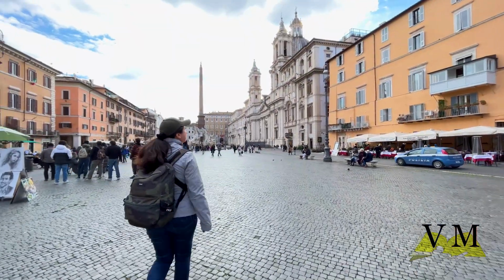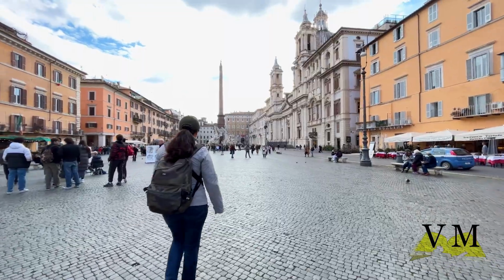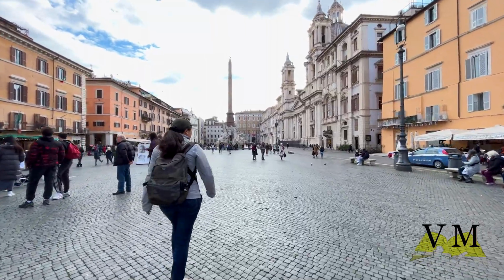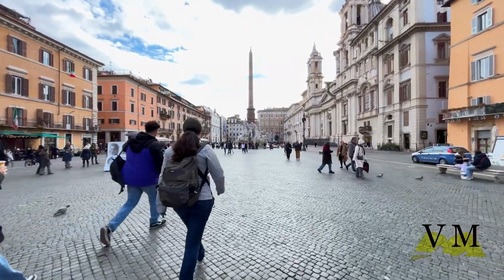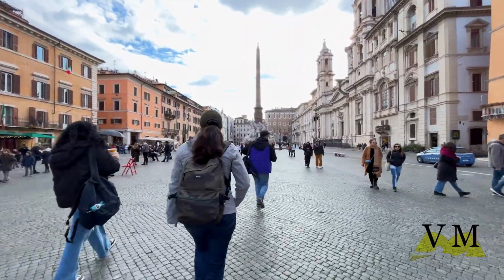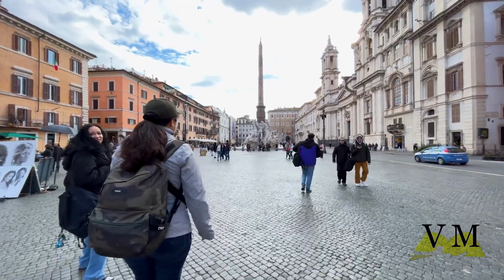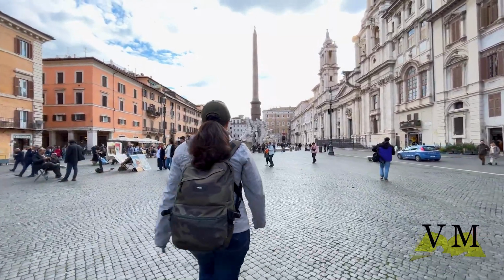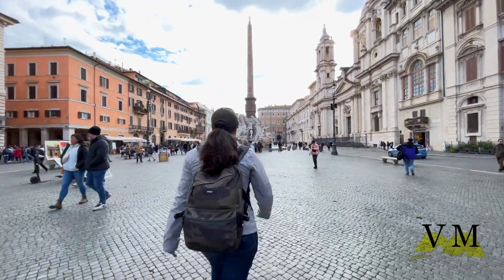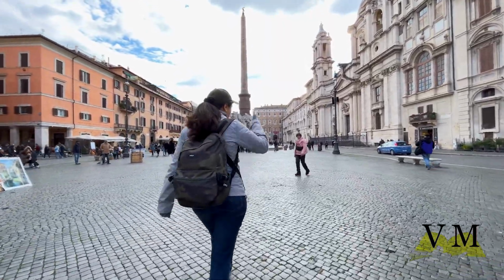From here, we're going to Piazza Navona, which was built on the site of the Domitian Stadium. The piazza was built in the 1st century AD and follows the shape of the open space of the stadium. The ancient Romans went there to watch the agons, which means races, and it was therefore known as Circus Agonalis, the competitions arena.